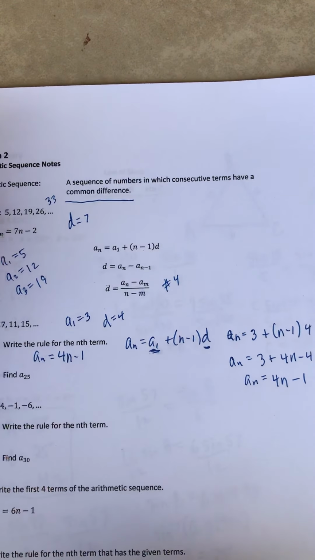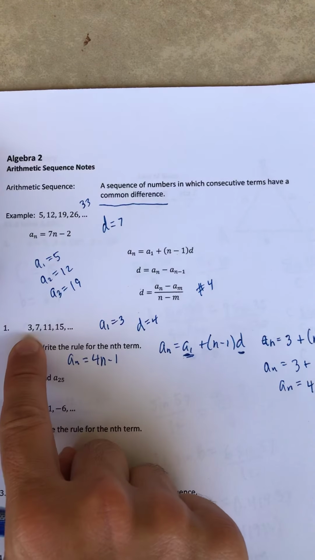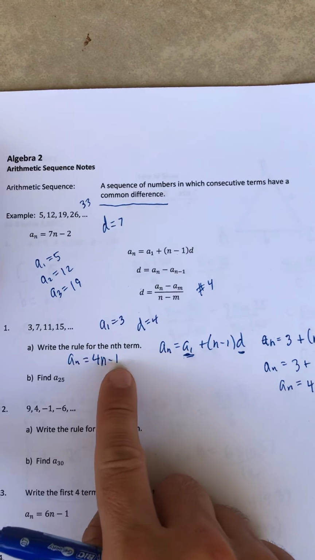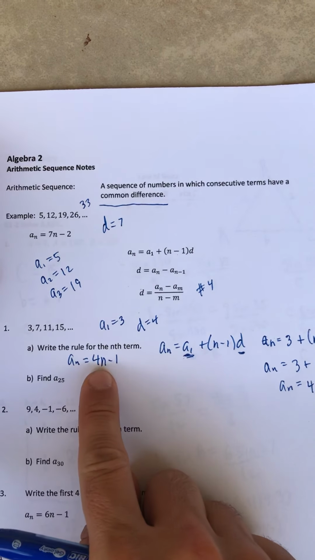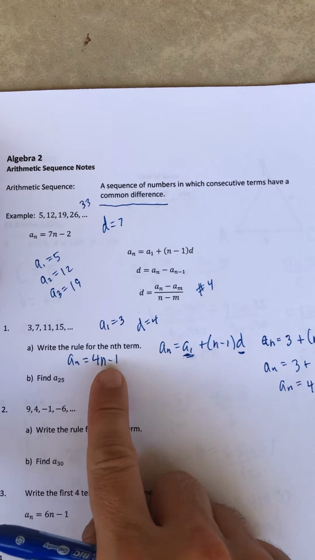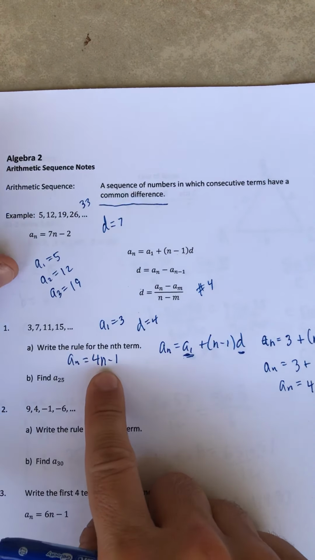Let's check to make sure that this is the correct rule. If I plug in 1 here, I should get 3. 4 times 1 minus 1 is 3. If I plug in 2 here, I should get 7. 4 times 2 is 8, 8 minus 1 is 7. So this works. This is the rule.